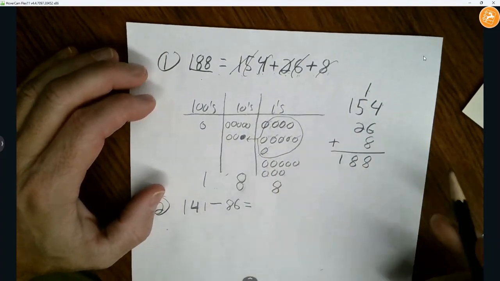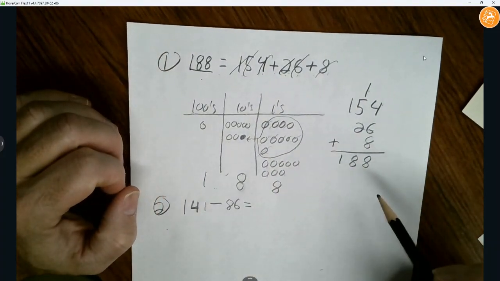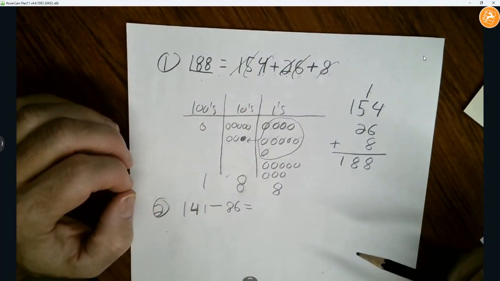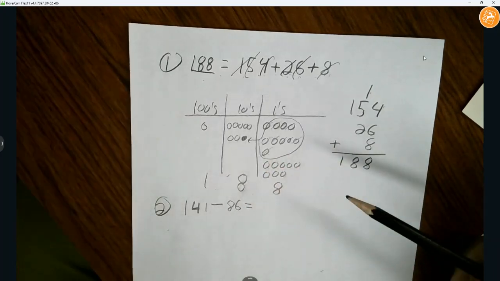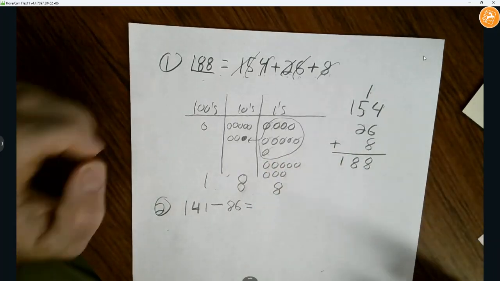Leave your work. Show your work for your teacher to see it. Don't erase it because maybe you make a mistake and maybe they'll give you some extra credit. Not extra credit, but partial credit for showing your work down here. I can't promise they will, but they might.